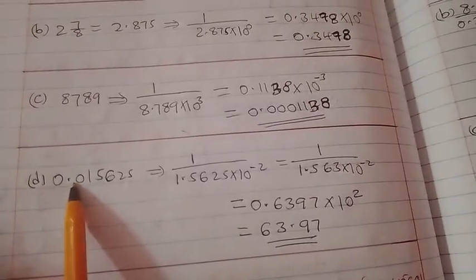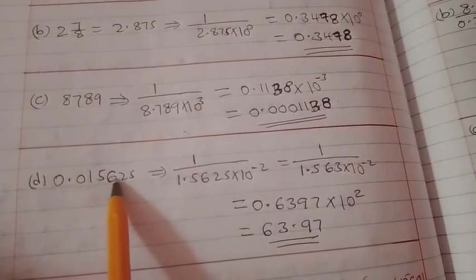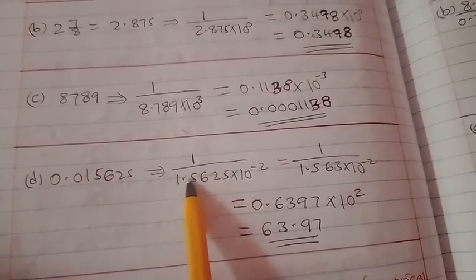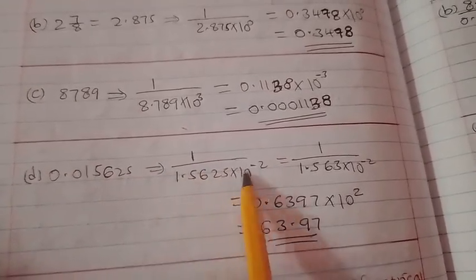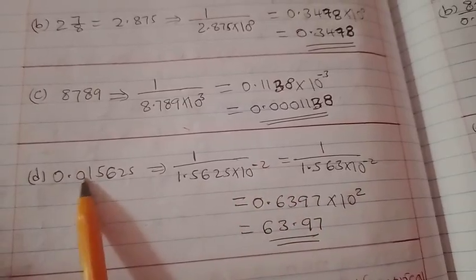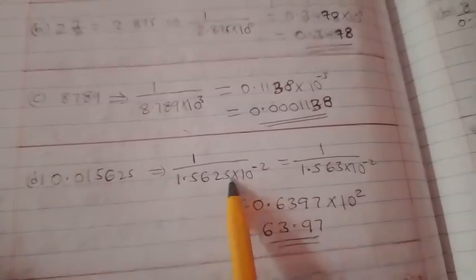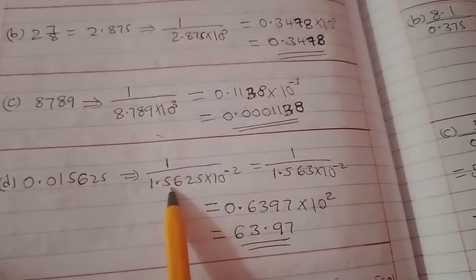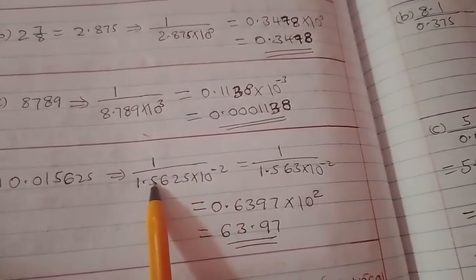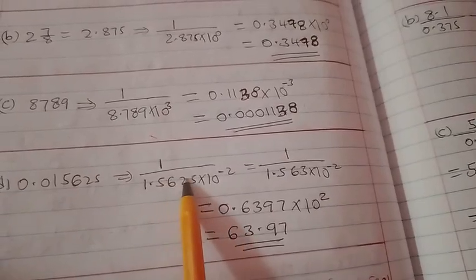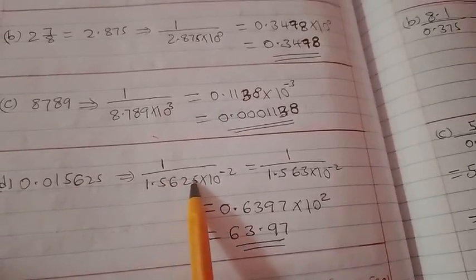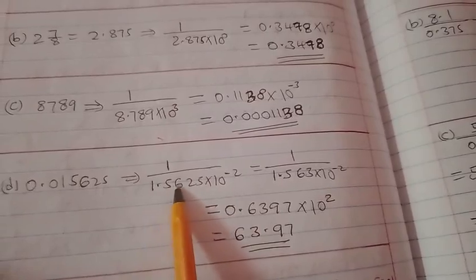Part D, for 0.015625, we have 1 over 1.5625 times 10 power negative 2. We have written this number in standard form. Therefore, from tables, we cannot read the reciprocal of this entire number, which has 5 digits. We have to cut it down to 4 digits.